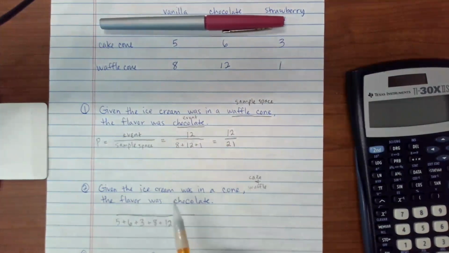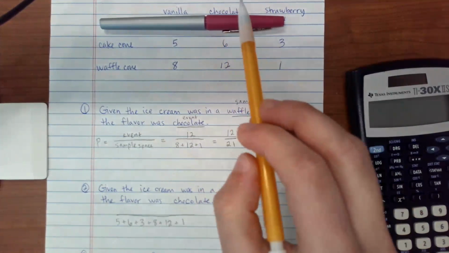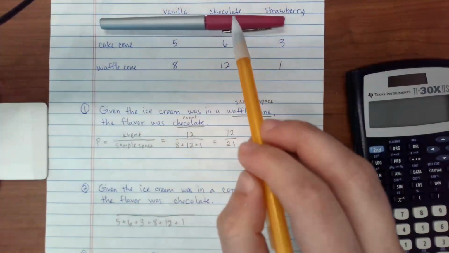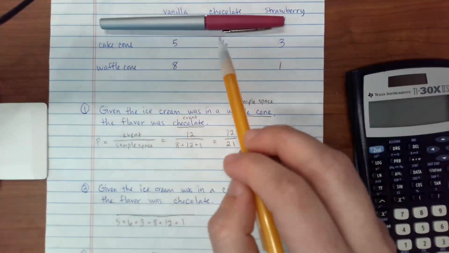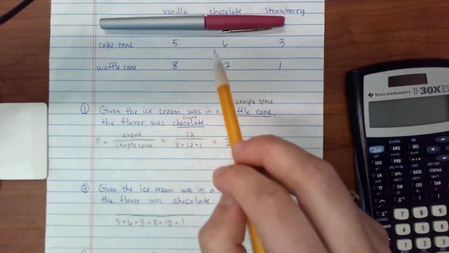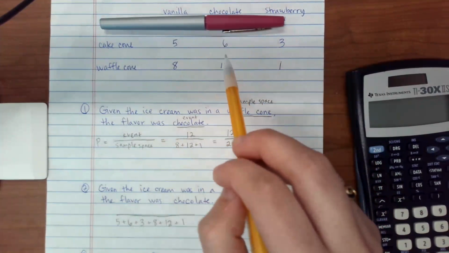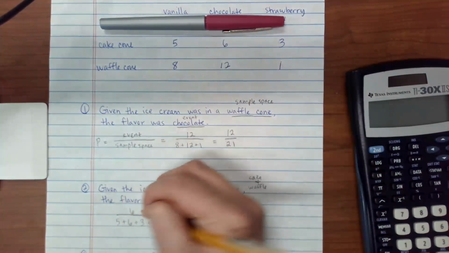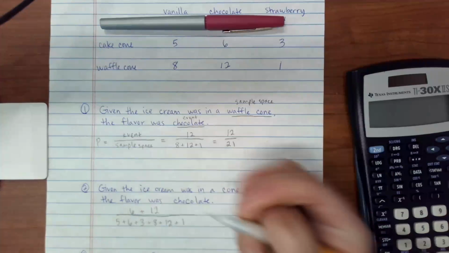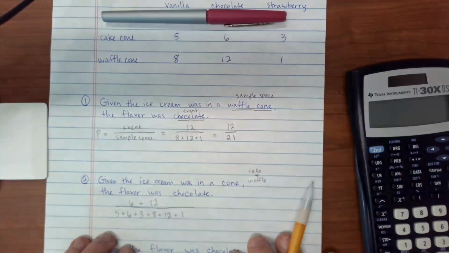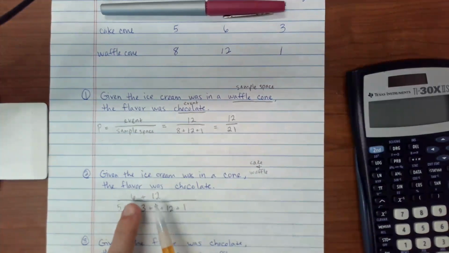Now for my event, I want the chocolate ones. Again, that means we do not count the ones that were ordered with a bowl. We are concentrating on the cake and waffle cones. So how many chocolate ones were ordered? 6. And of course, we have 12 chocolate waffle cones. Notice that in my fraction, these numbers should also be in the denominator, because that's my sample space.